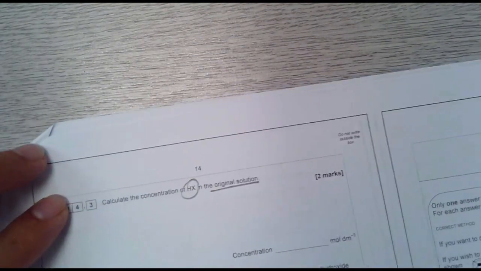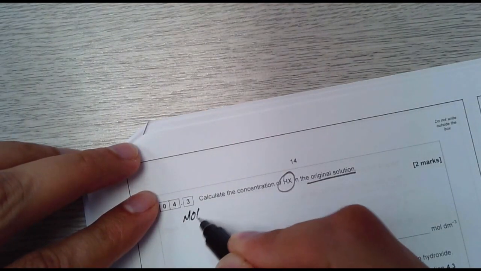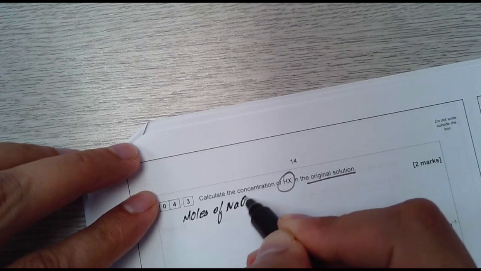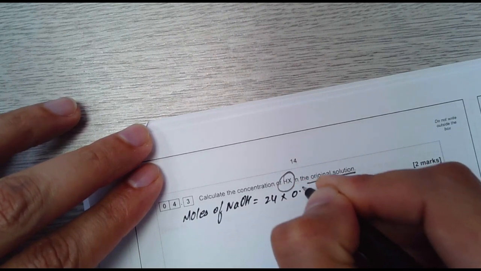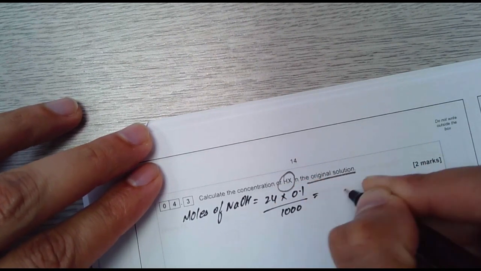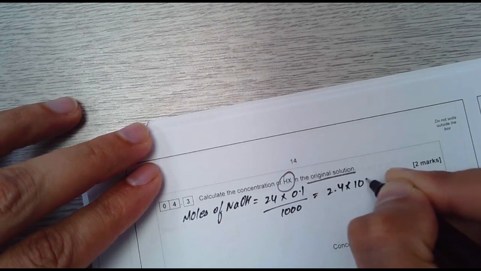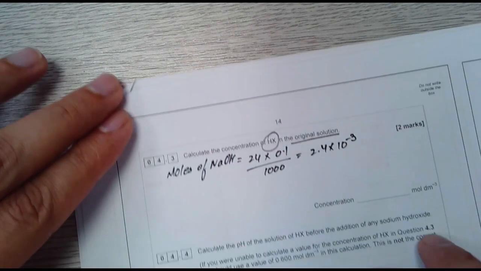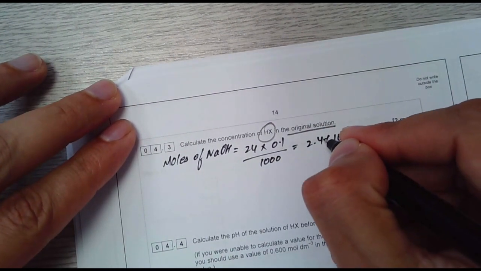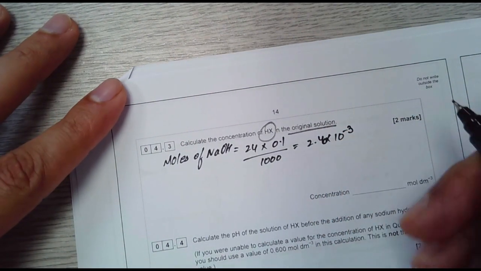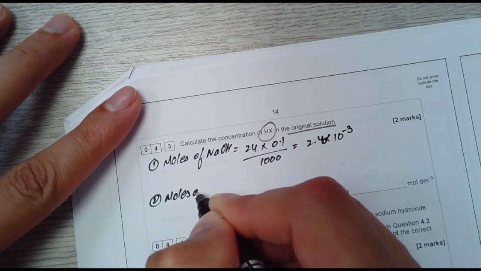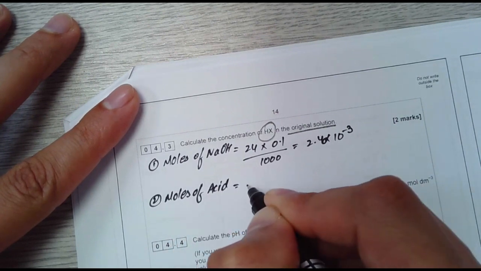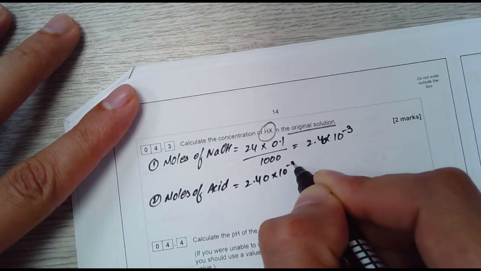So first thing, moles of NaOH. This will be 24 times 0.1 over 1,000, and it turns out to be 2.4 times 10 to the power of minus 3. Okay, we can write down 2.40. Next one, I can then say moles of acid will also be 2.40 times 10 to the power of minus 3.